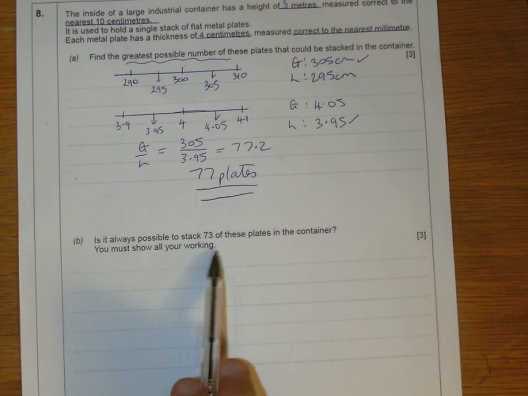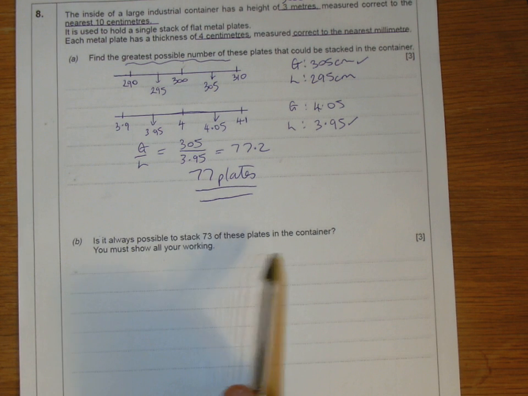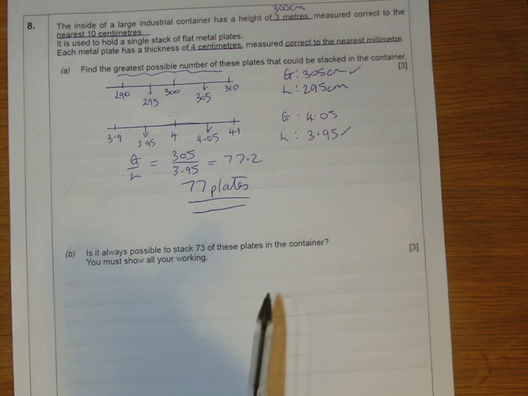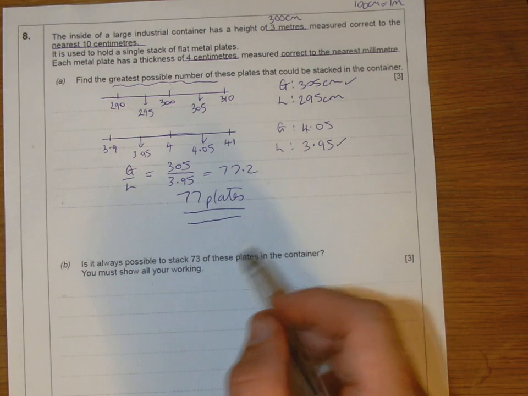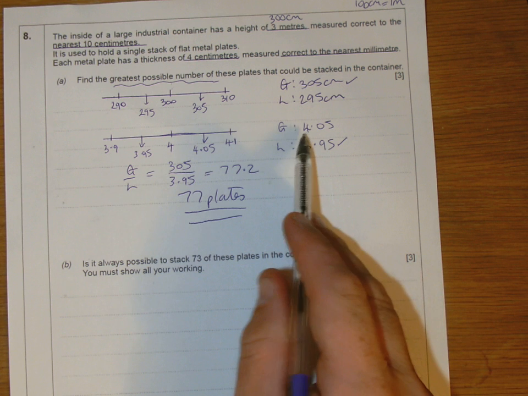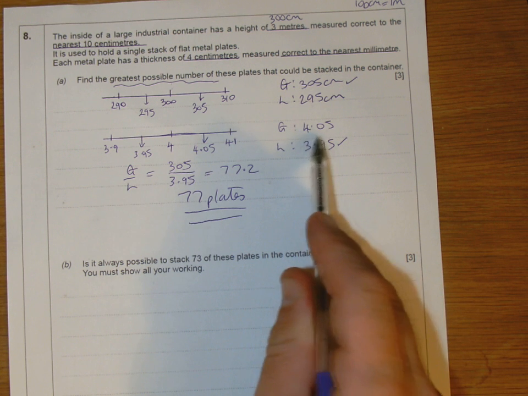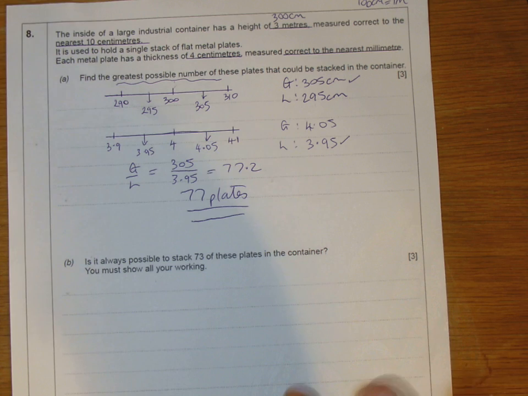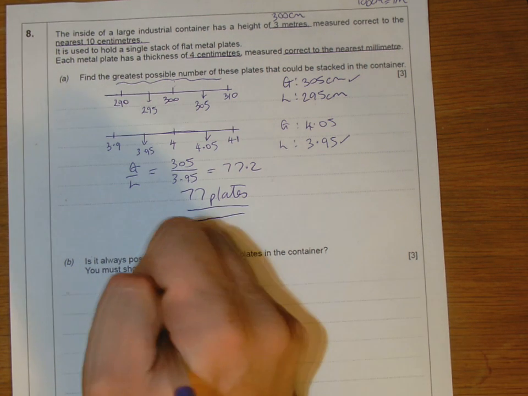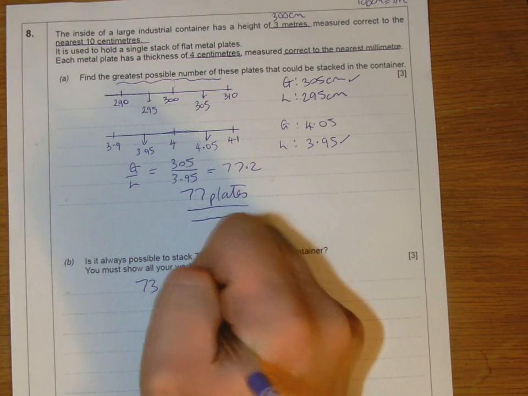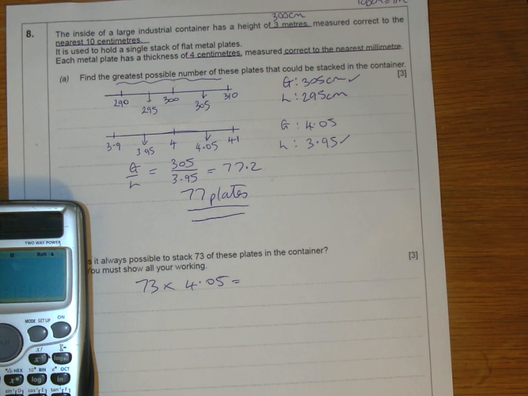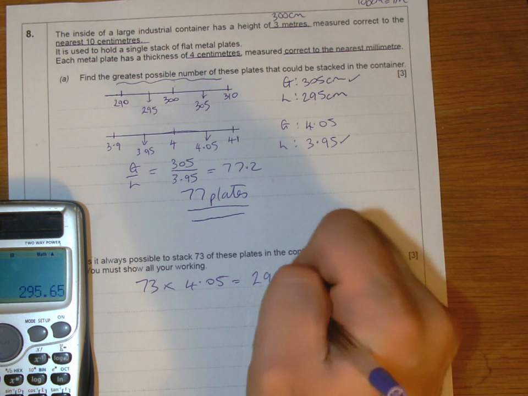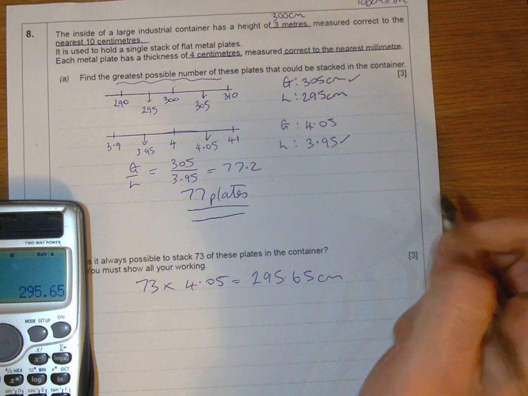Is it always possible to stack 73 of these plates in the container? Well, is it always possible? It might not be possible. We have to see. If we think about the biggest plates, can we get the thickest plates, 73 of them, in here? If we did 73 times the greatest, you get 295.65 centimeters of height.